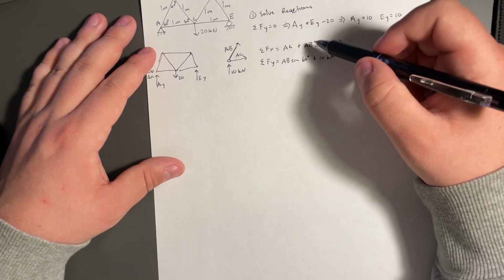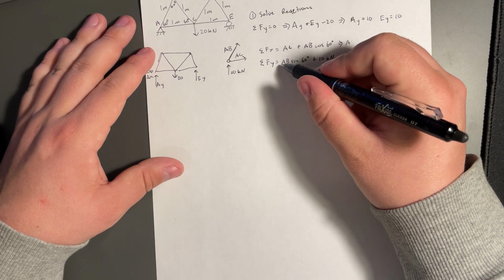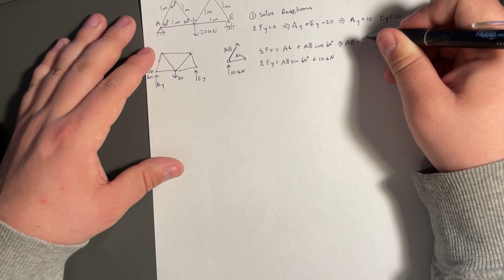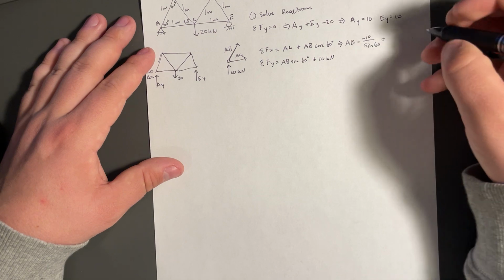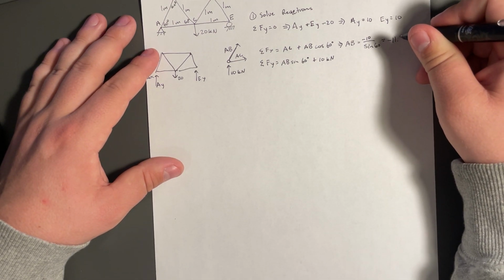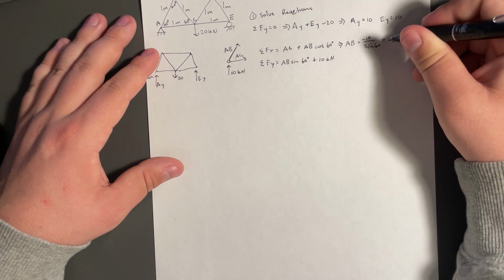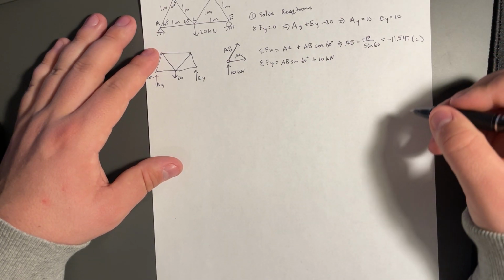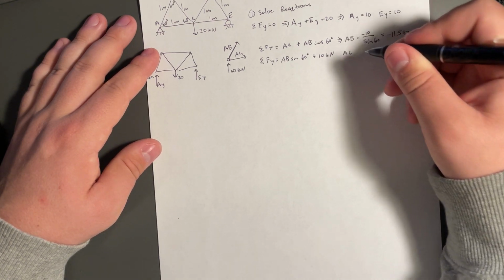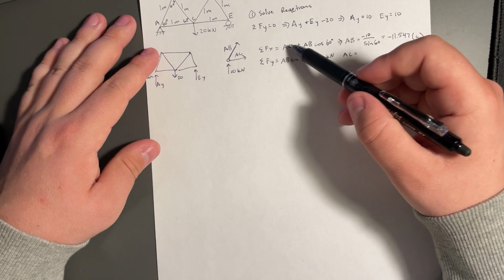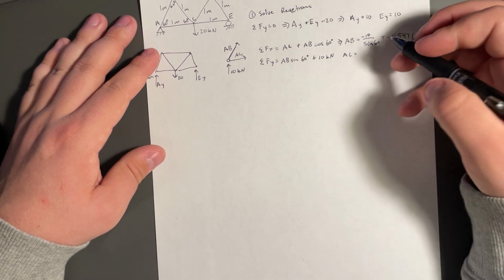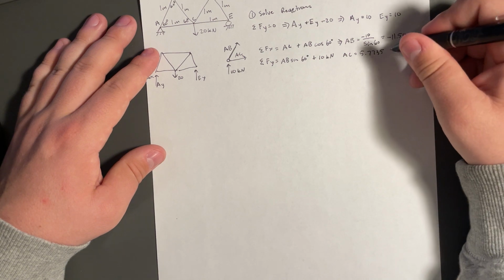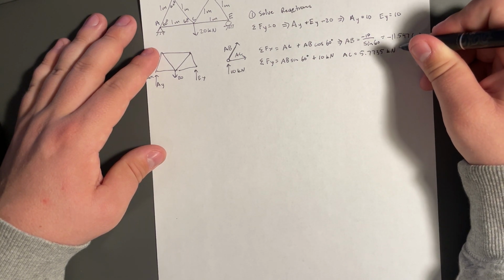Now we have two equations and two unknowns. Now we can solve, and we get AB equals negative 10 over sine of 60, which comes out to be negative 11.547. Since this is negative, and we assumed all of our members in tension, it's actually in compression. Now we solve for AC by plugging into this equation, and we end up getting 5.7735 kilonewtons of tension.